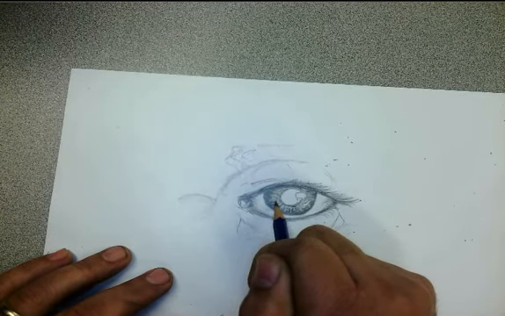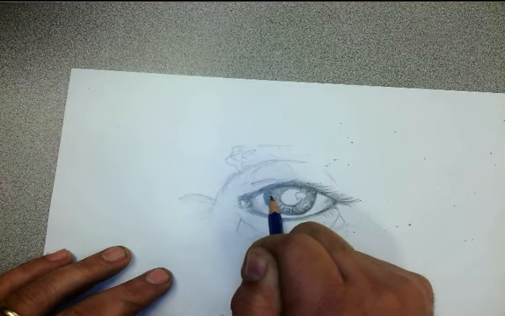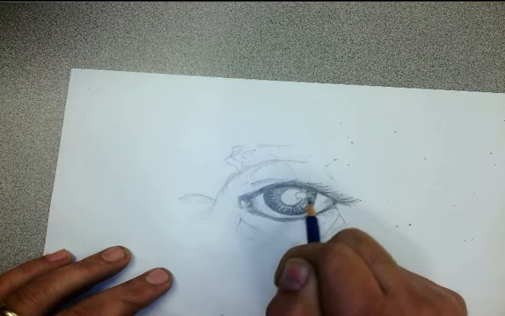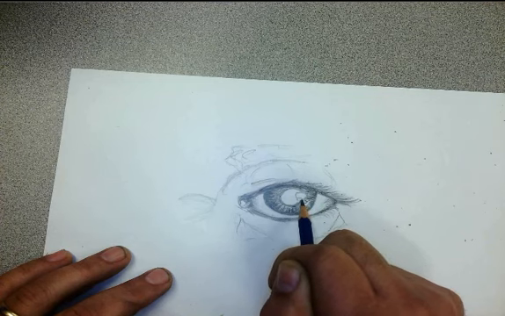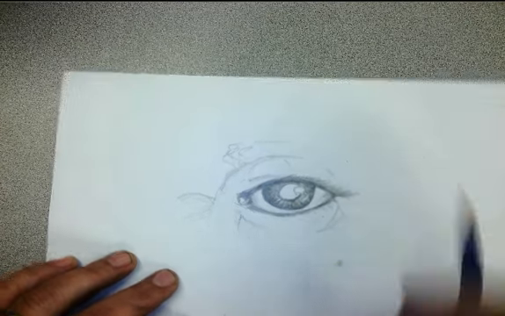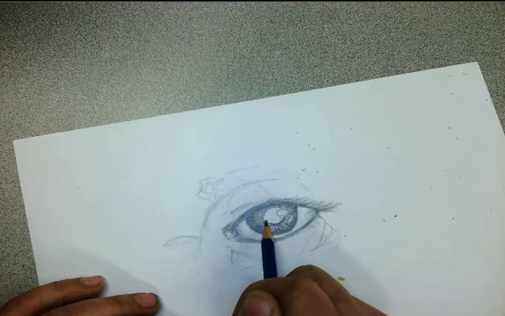And you don't want to overdo it. Don't put in millions of these lines unless you're doing a really big portrait. But for the purpose of this exercise, you're just going to come in and give me some nice light lines coming across. It's real organic. They don't have to be totally even and evenly spaced, because eyes are all just like us. Eyes are all individuals.